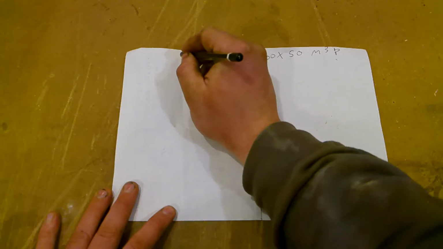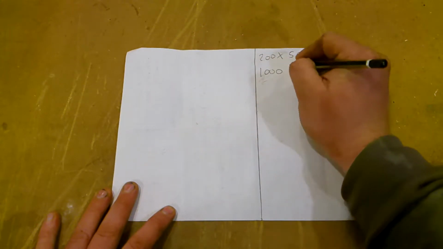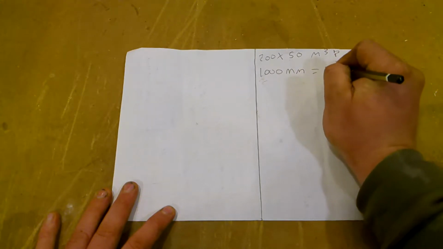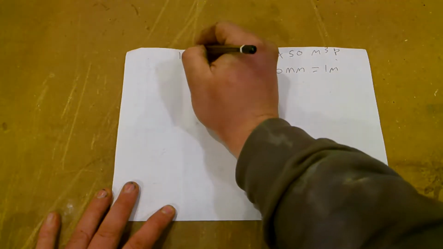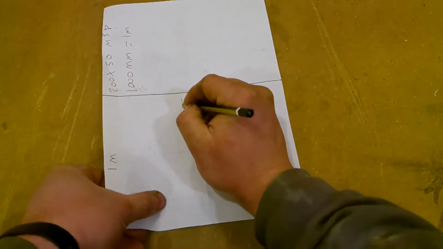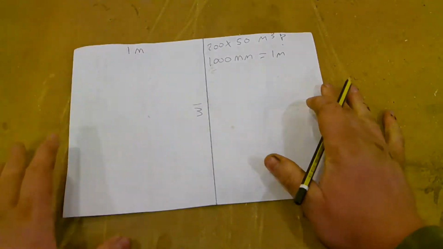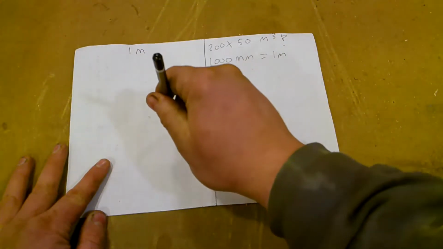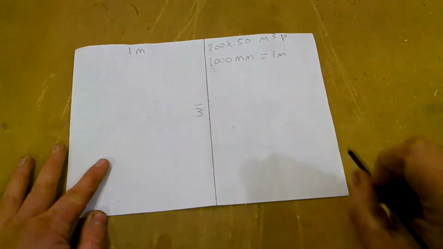So we know that there's 1,000 millimetres in a metre. So I'll just mark 1 metre and 1 metre. So it's 1 metre across here, 1 metre down here, and it's also 1 metre front to back as well. That's a cubic metre.